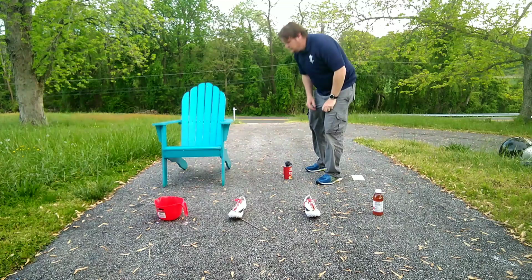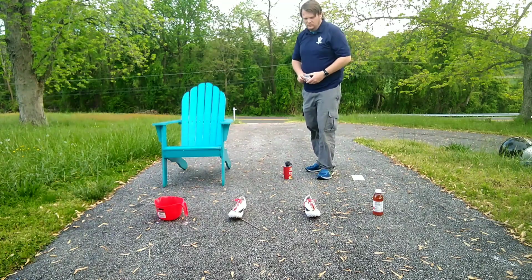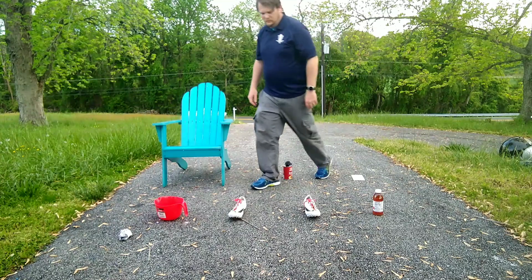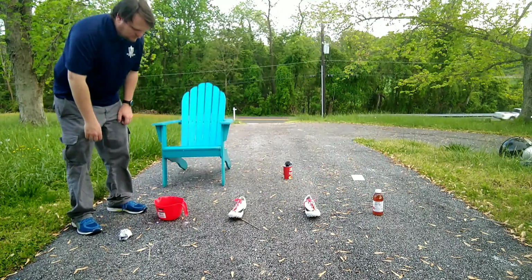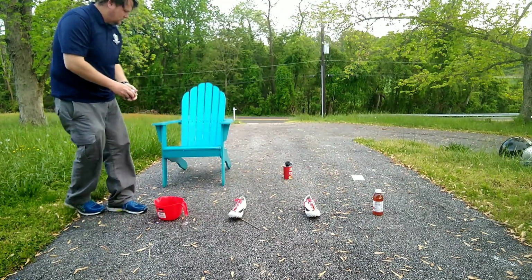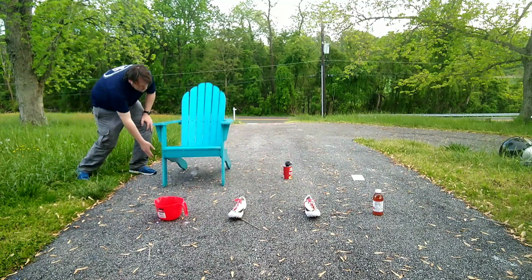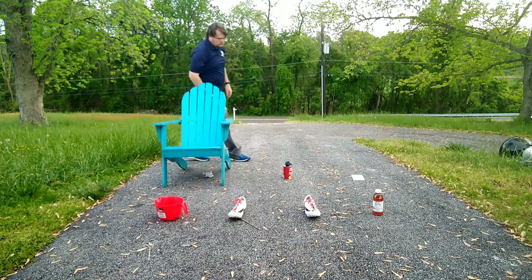On the can. Next is over. So I threw it over the pot. And then we have to go under. The easiest thing to go under is the chair. So go under the chair. So the sock is under the chair.